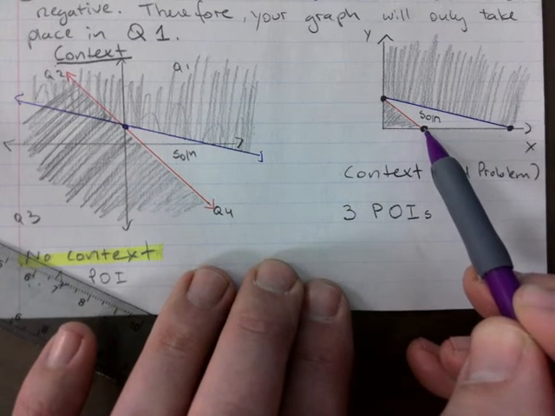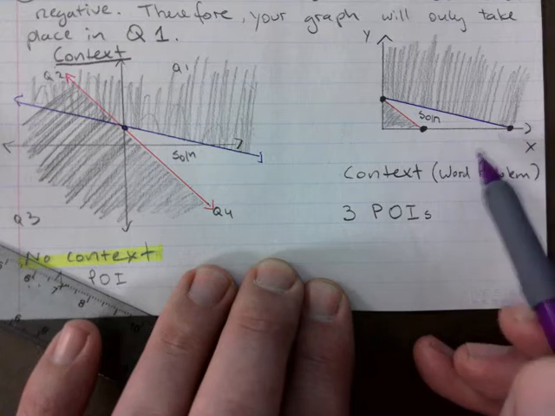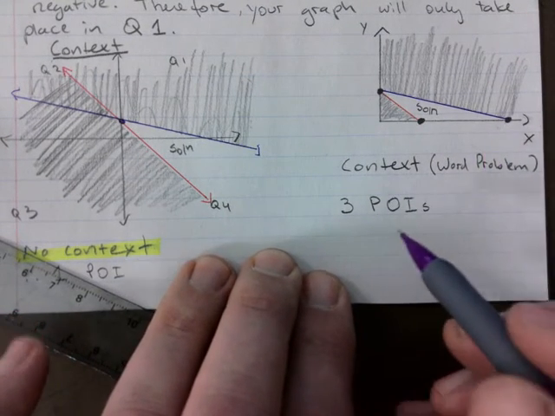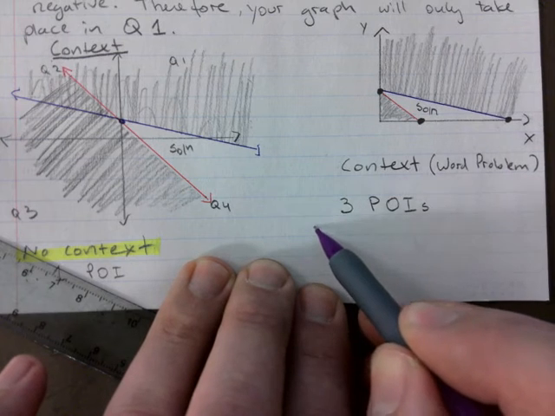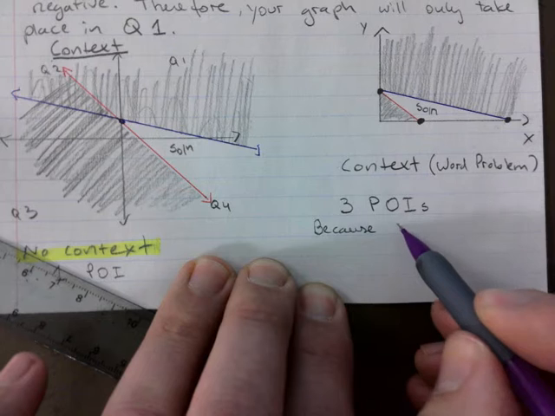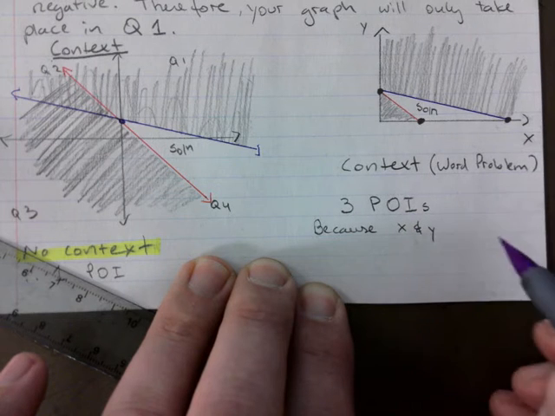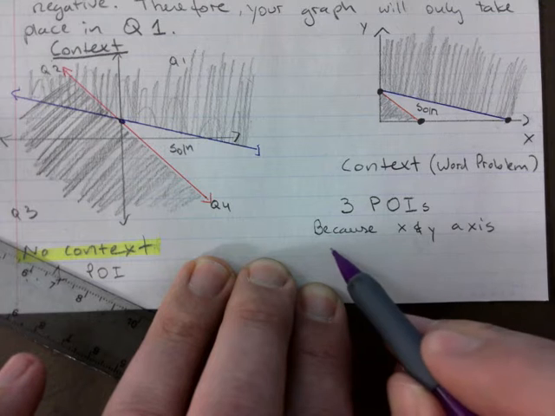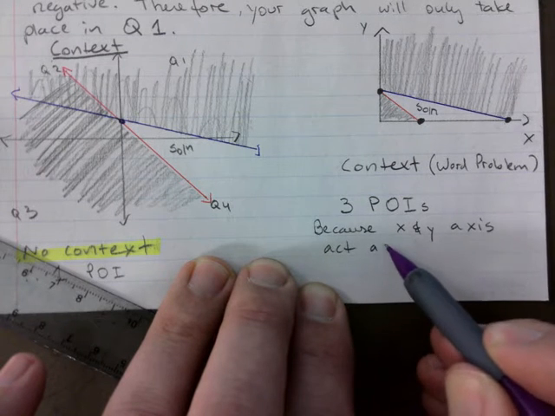Now the X and the Y axis also almost act as lines. Okay? X and Y axes act as lines.